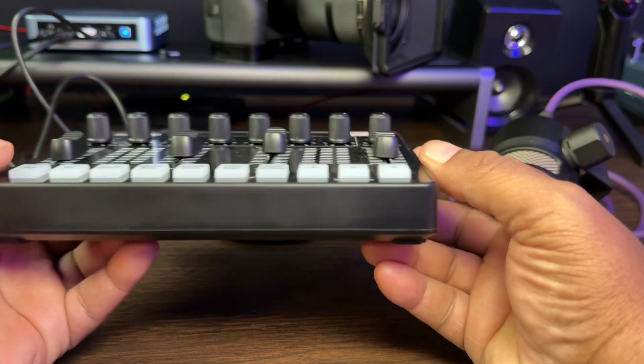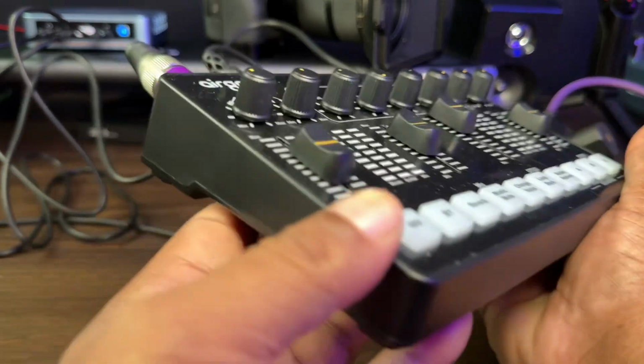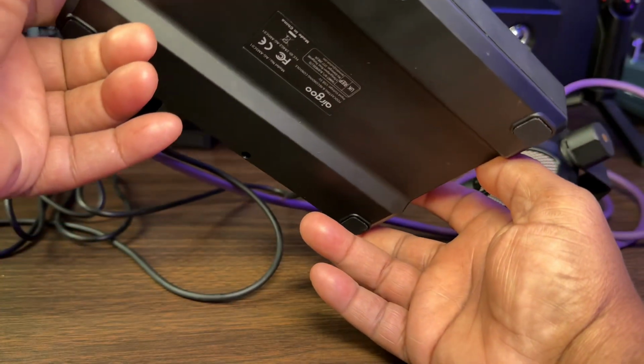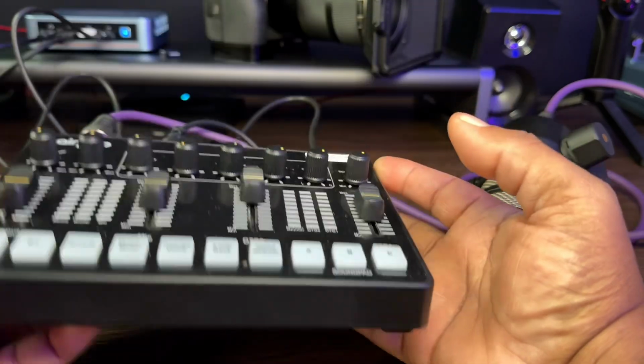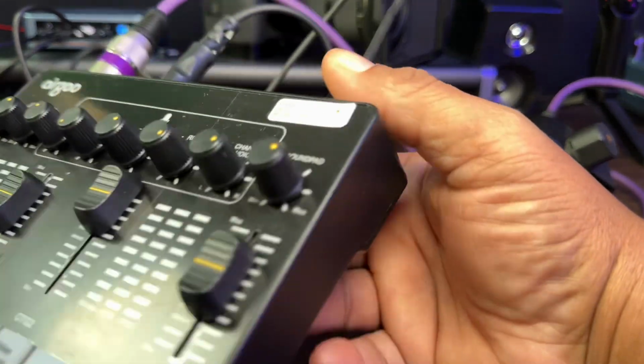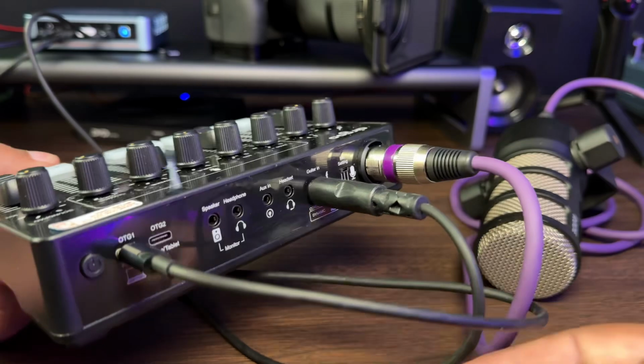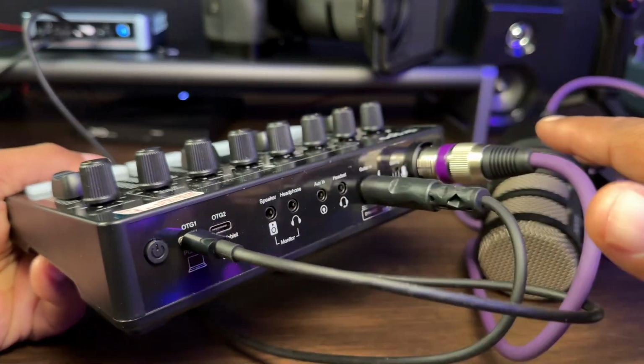Now on the front of the device, there's nothing. On the sides, it's pretty much the same. Underneath, you do have these nice little rubberized feet to prevent it from sliding around the desk. Like I said, from the back is where all the business is going to happen. So you're going to be able to plug everything in back here.